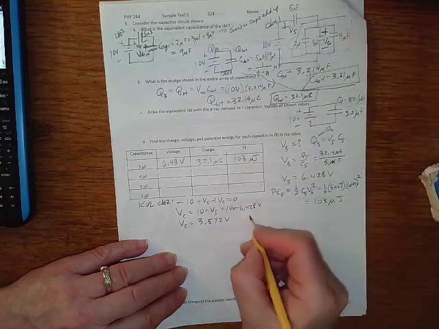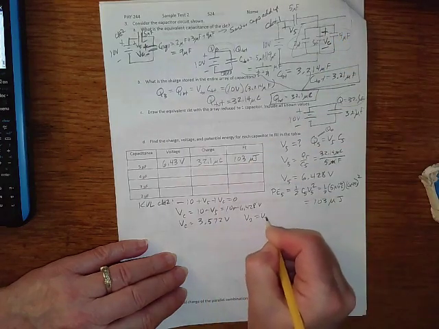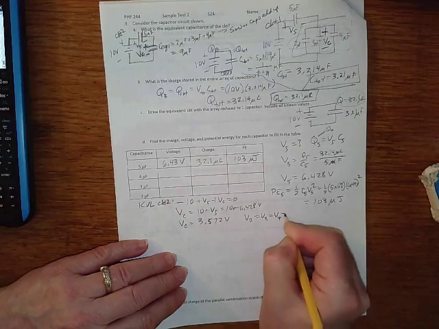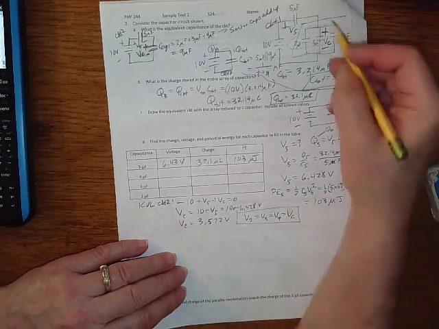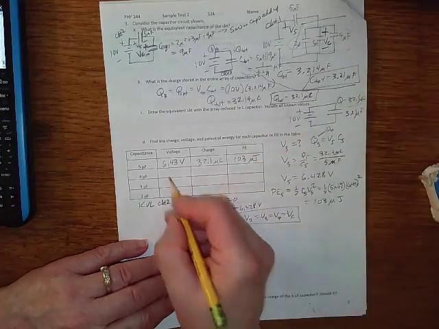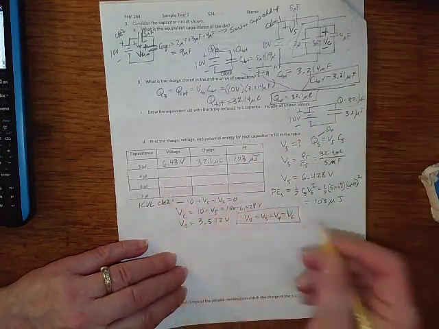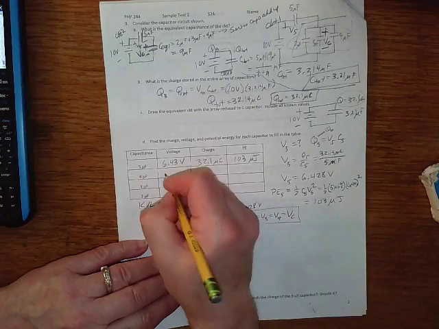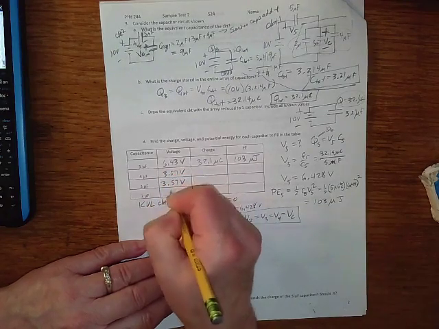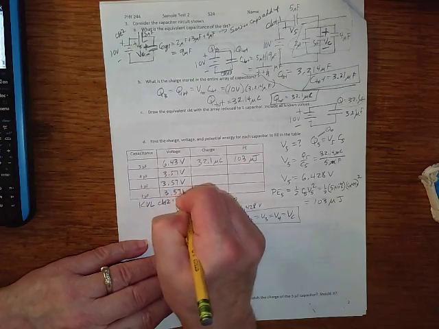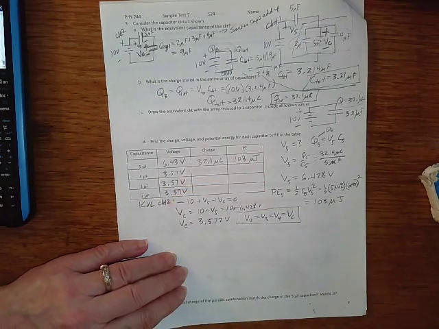So basically V2, V3, V4 are all VC, right? They're in parallel and they all have that VC voltage. So all three of these capacitors have that same voltage, so we can put 3.57 for all of those.